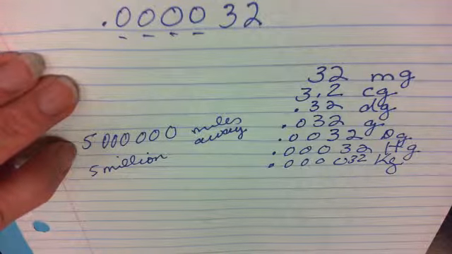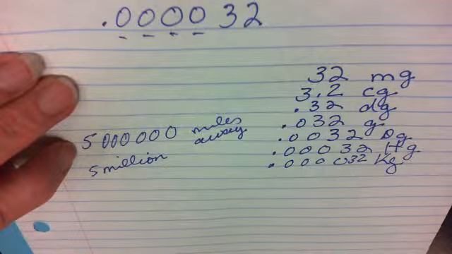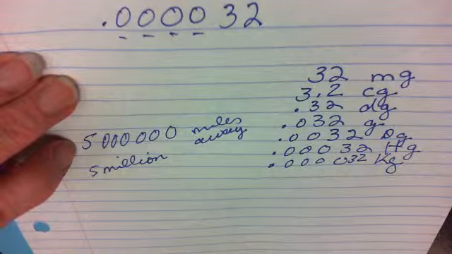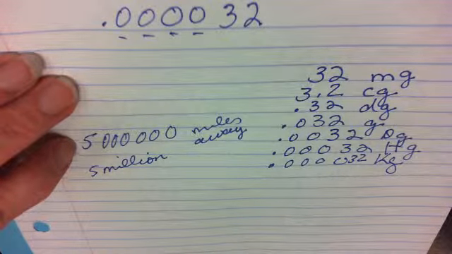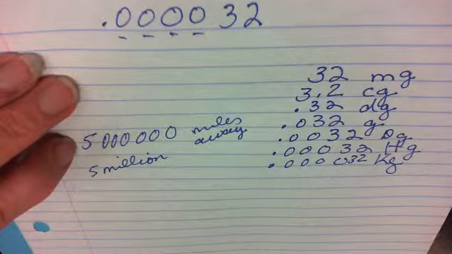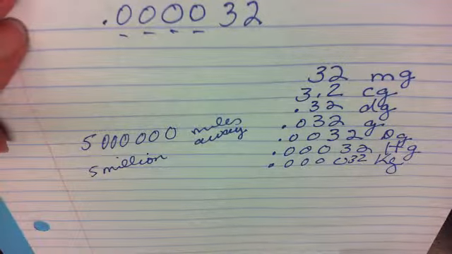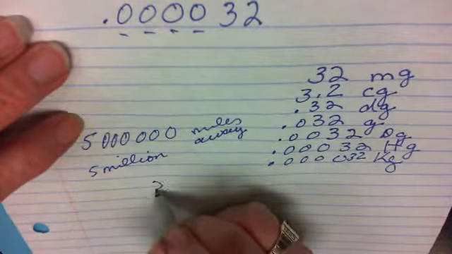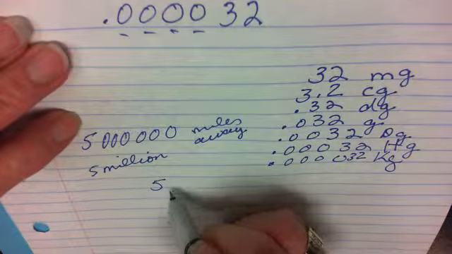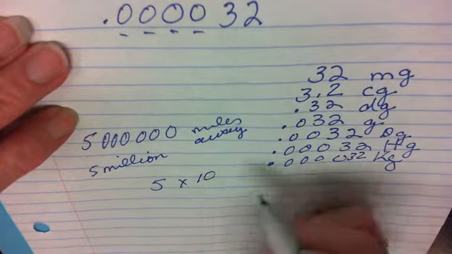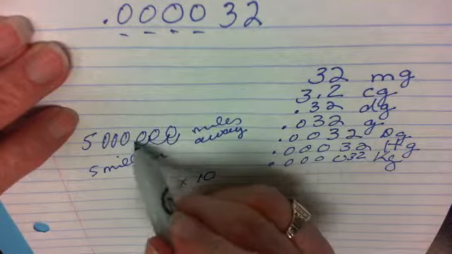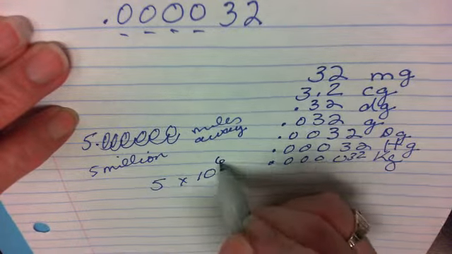The real distance could be 5,375,972.5, but we just wouldn't talk about that in normal conversation. So often when we're dealing with numbers, we would just say 5 times 10 to the 6th.